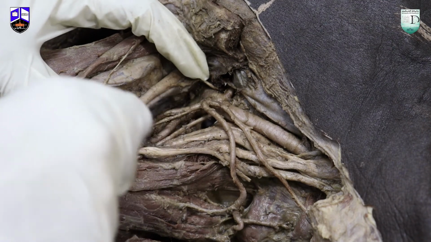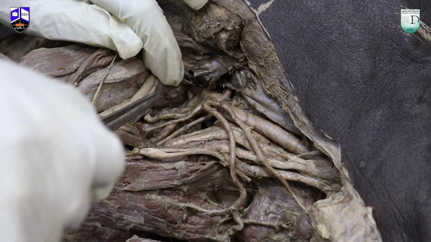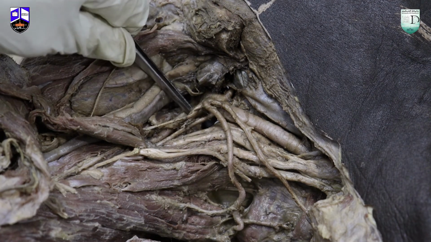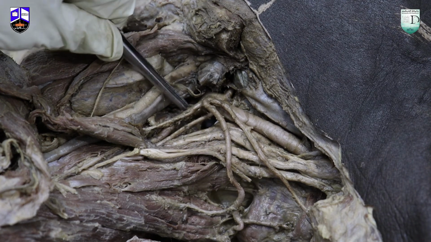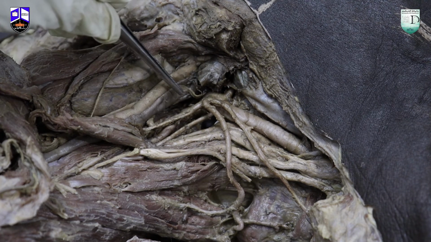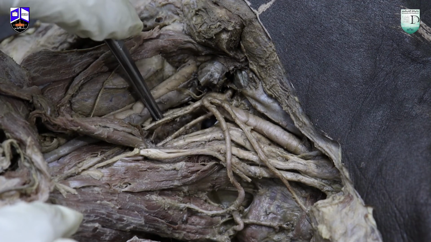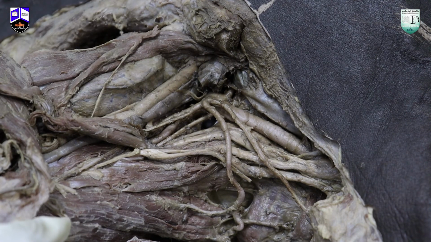Here is the first part of the artery. It gives rise to 3 branches. The first one is the vertebral artery here. This artery ascends upwards in this space, which is known as the pyramidal space, and then it enters the transverse process of C6 and those above.